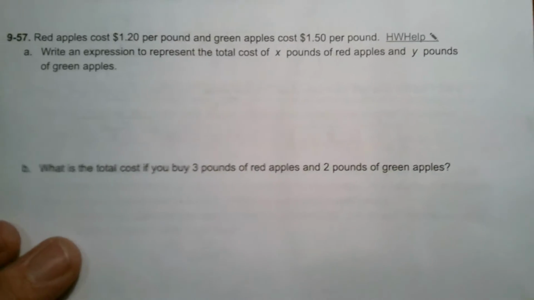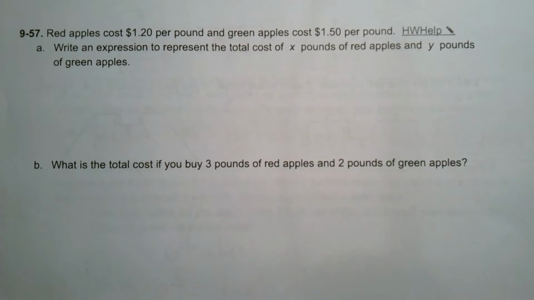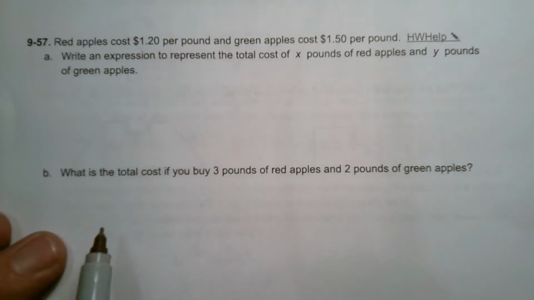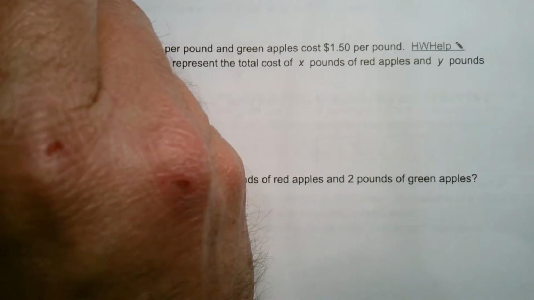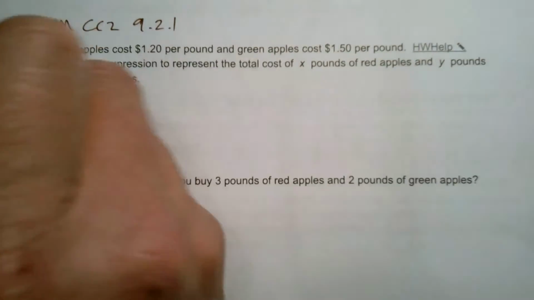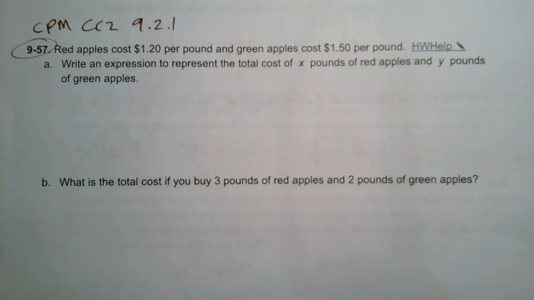We are looking at a problem that wants us to create an expression to represent this situation, and then use that expression. This problem is coming from a CPM Course 2, section 9.1.1, specifically number 9-57.